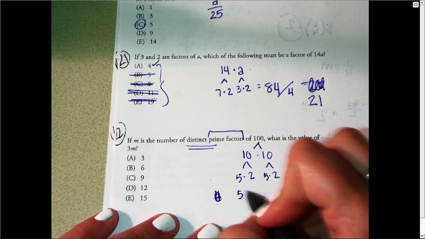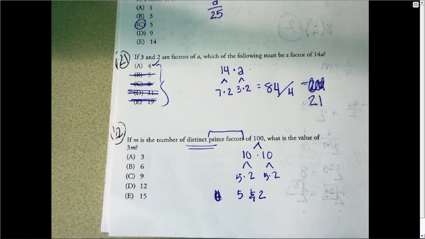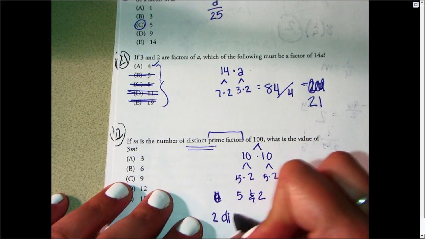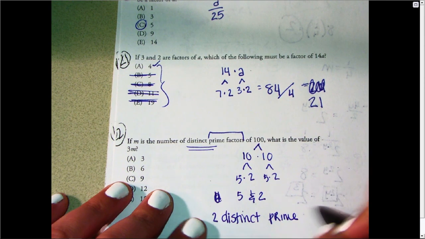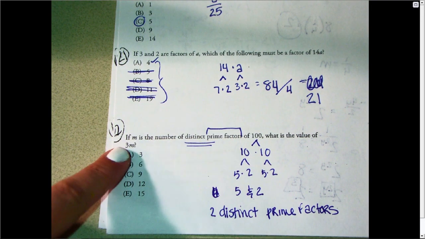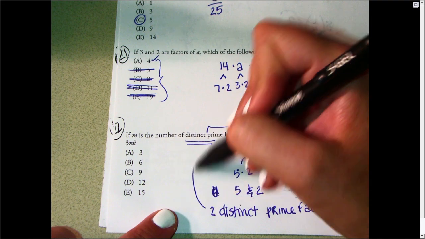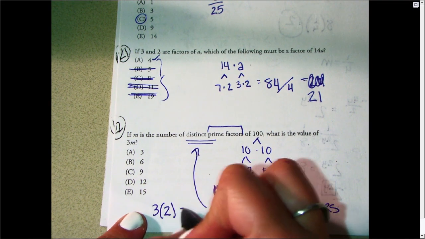I've got 5 and 2, which means the number of distinct factors, or different numbers, I have 2 of them. There are 2 distinct prime factors. Distinct meaning that they are different numbers. I want to know what 3 times m is. The 2 represents m. So I'm going to do 3 times 2, which is 6.